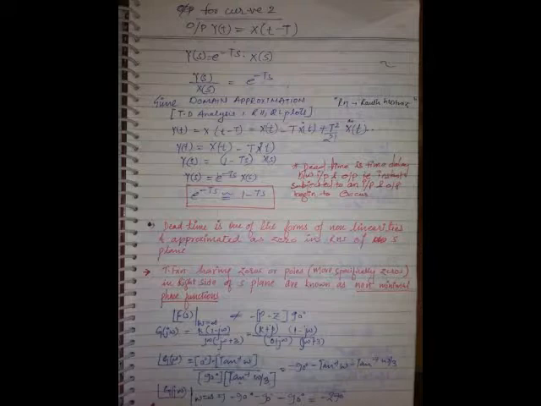Now how many poles are there here? 2. How many zeros are there? 1. Actually what should its angle be? Minus of 2 minus 1 into 90, which is minus 90 degrees. Actually speaking, when omega is infinite, the phase angle of this function should be minus of 2 minus 1 into 90 degrees.